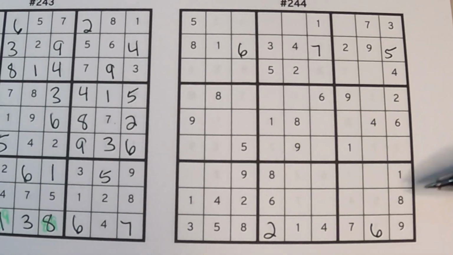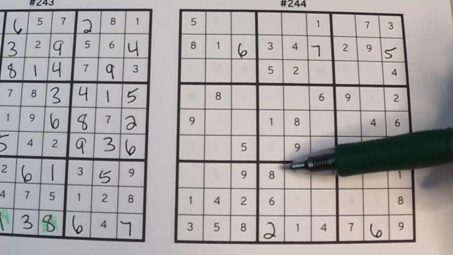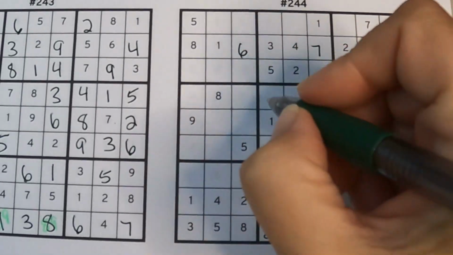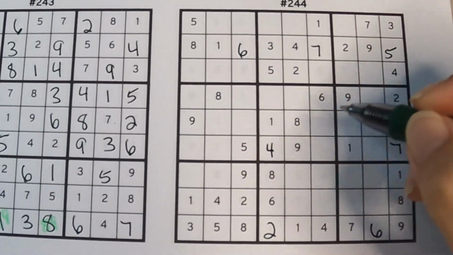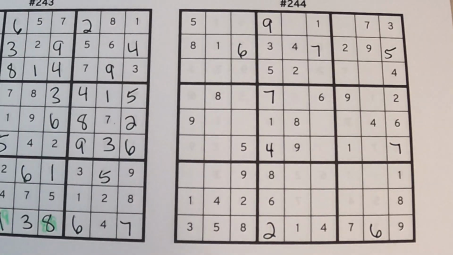For this column now, we're just missing a 7. For this column, we're missing 4, 7, and 9. We've got 7 and 9 here, so this is our 4. That 9 makes this our 7, 9.